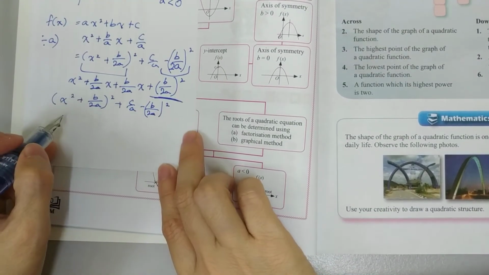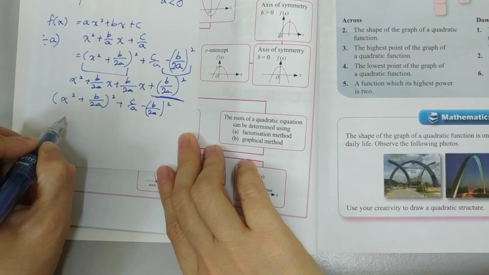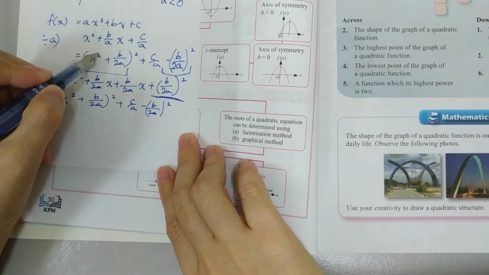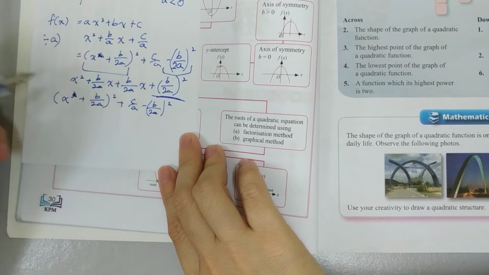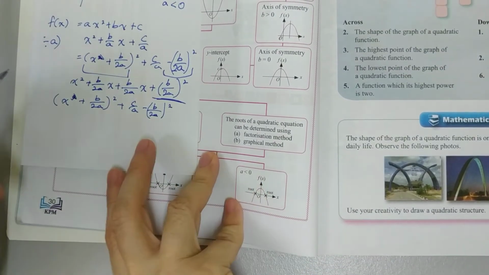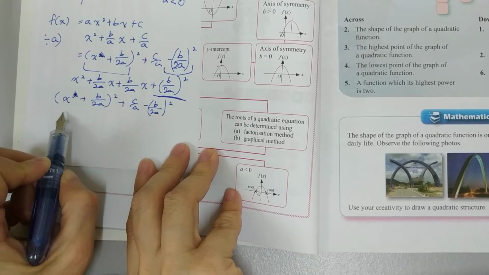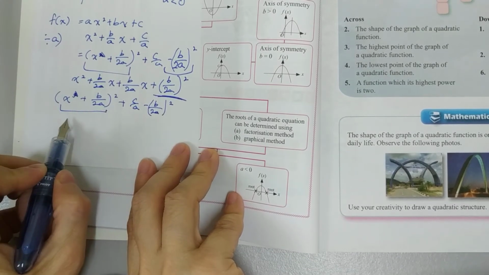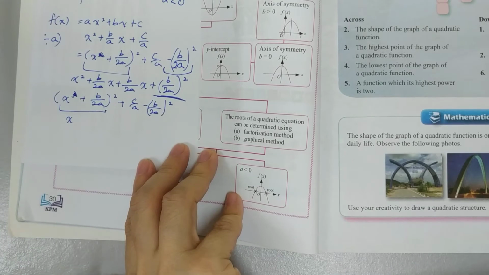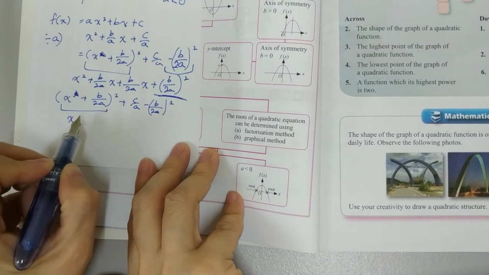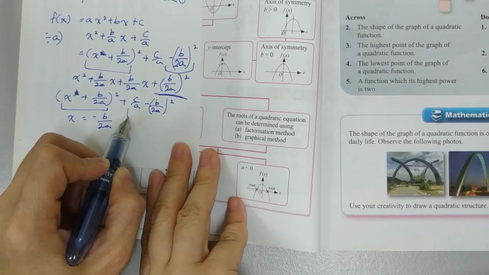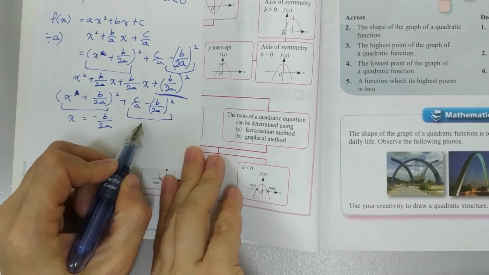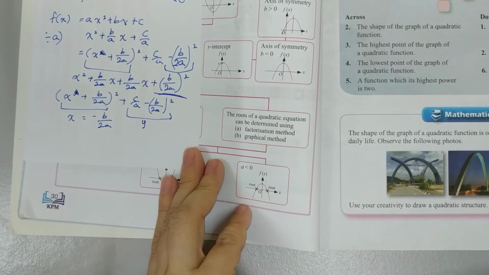what you would learn would be, oh no, see, I make another careless mistake. So it should be only x on the inside of the bracket. Now, this here, we will be able to find the value of x on the axis of symmetry. So it's negative b over 2a. And this whole thing is actually the value of y on the axis of symmetry.